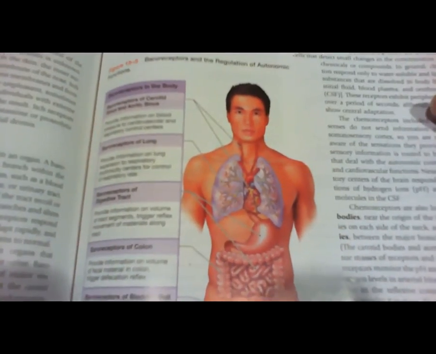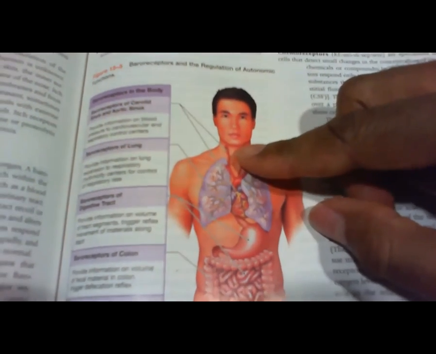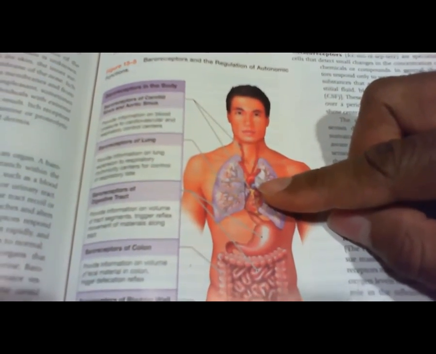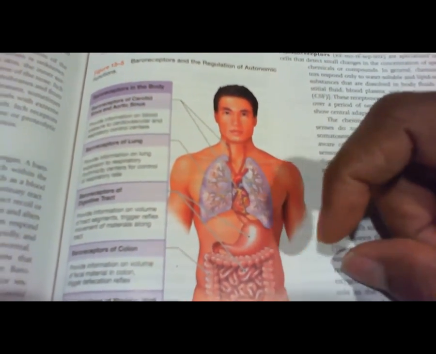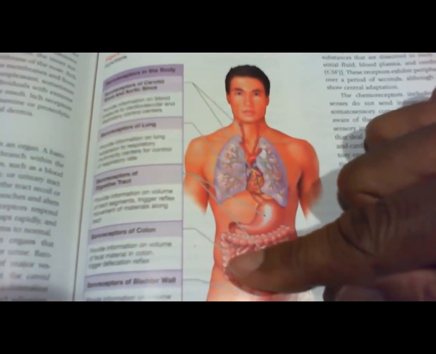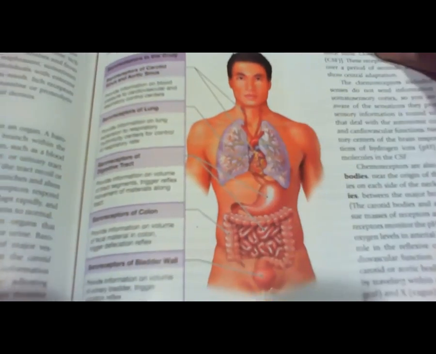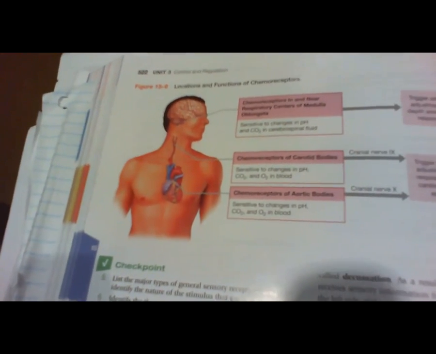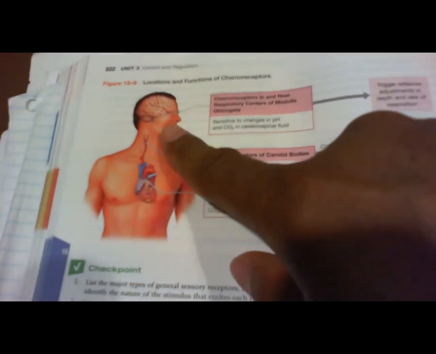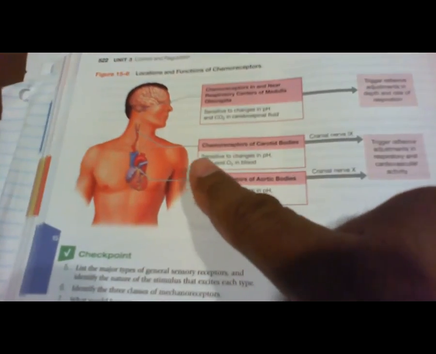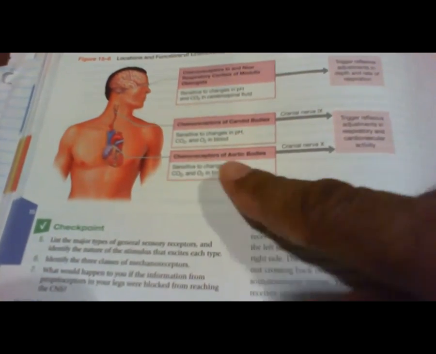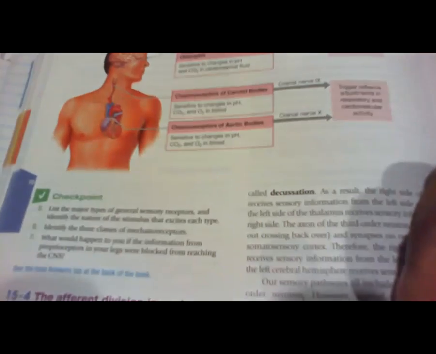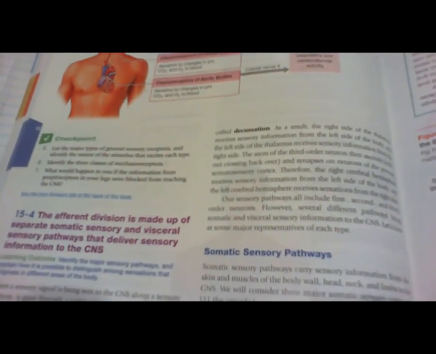Now baroreceptors. You have them in the carotid sinus and aortic sinus, in the lung, digestive tract, stomach, small intestine, colon or large intestine, and in the bladder wall, dealing with changes in pressure. Then you've got some chemoreceptors. You have some near the medulla oblongata, and carotid bodies near your carotid arteries in your throat, and near your aorta you have chemoreceptors there as well.